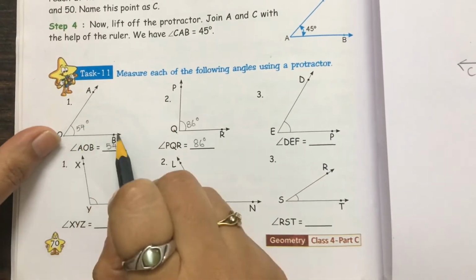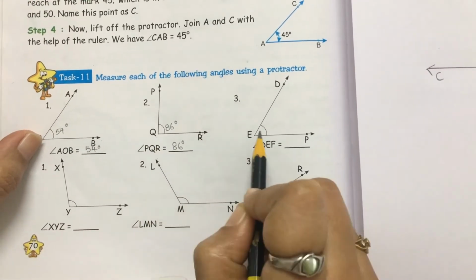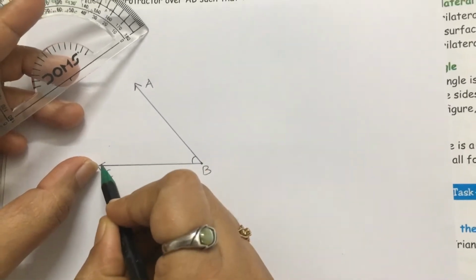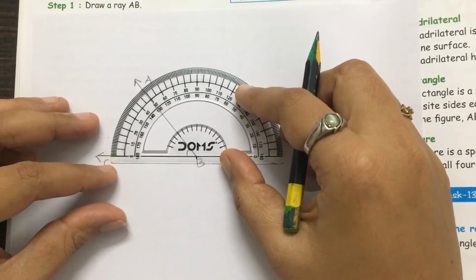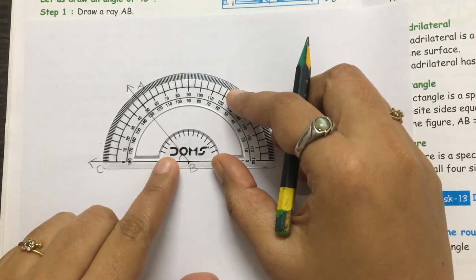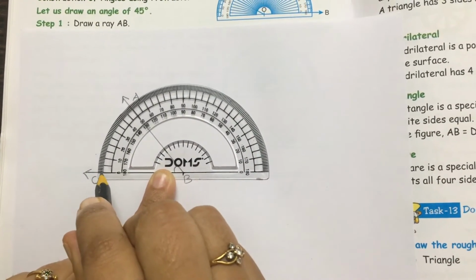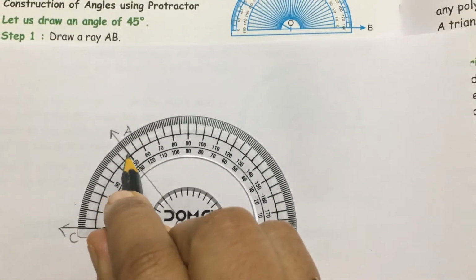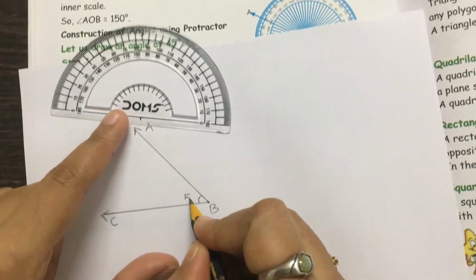Children, in all these cases, the starting point is here, end point is on the other side. Starting point, end point. Now I am going to teach you a different one where the starting point is here and the end point is here. So I have to place the center of the protractor like this, and where is the end point? End point is this side. So I should take this as 0 degree. So 0, 10, 20, 30, 40, and it is 50 degrees. So the angle formed here is 50 degrees.